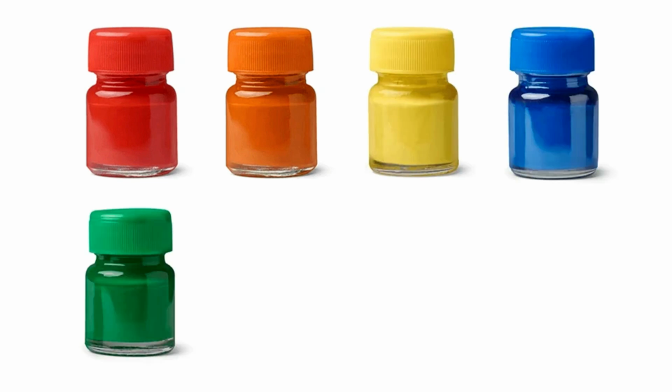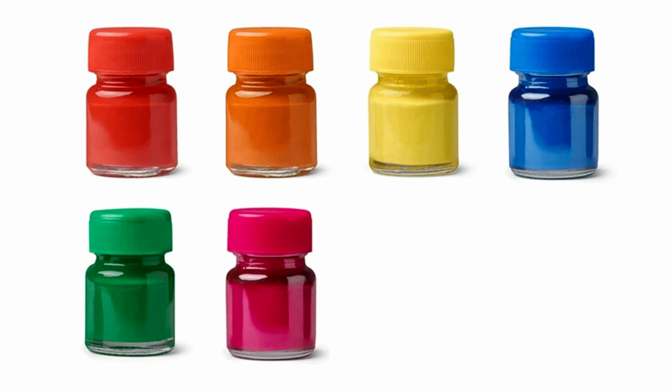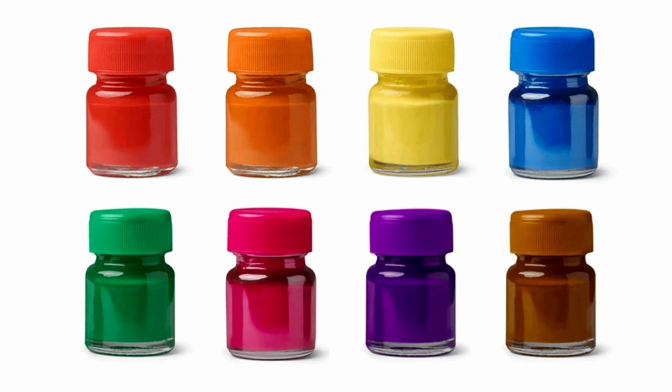Let's learn some color names. Red color, orange color, yellow color, blue color, green color, pink color, purple color, brown color.